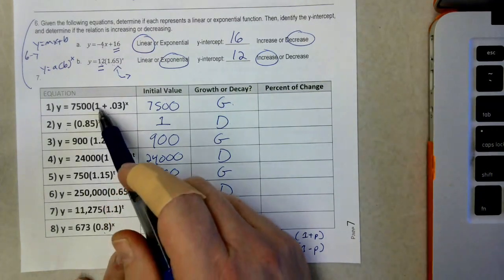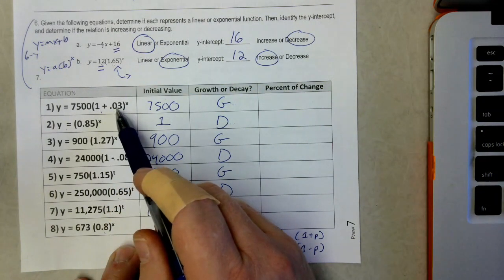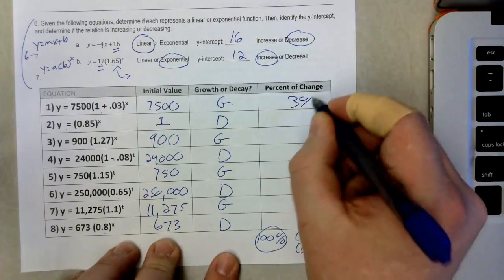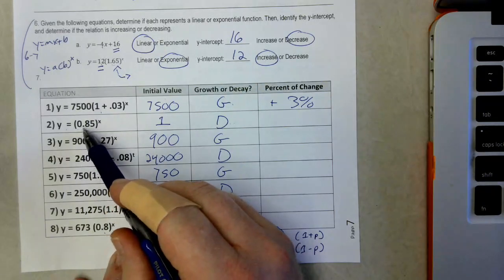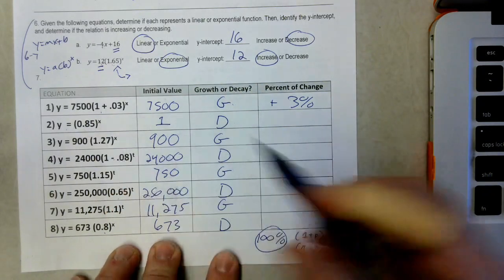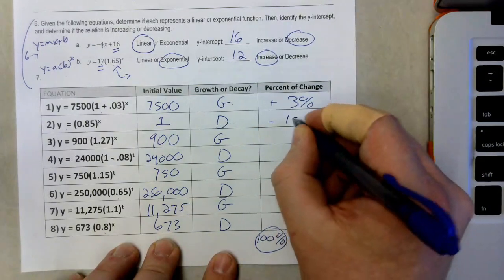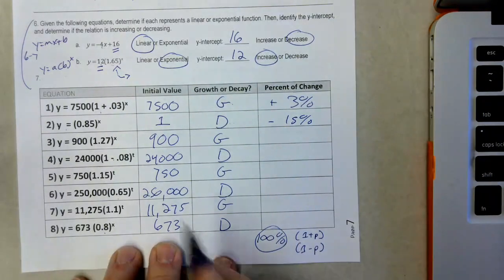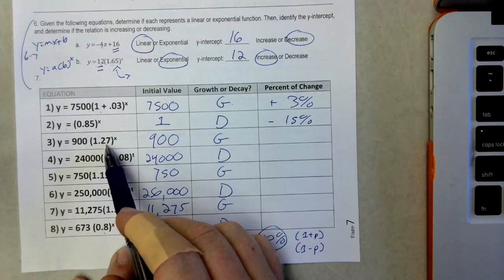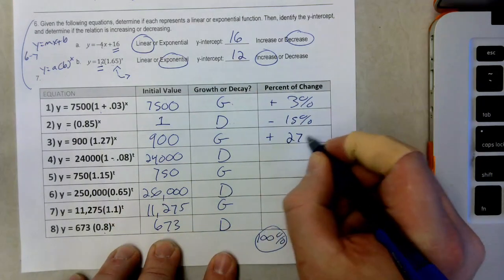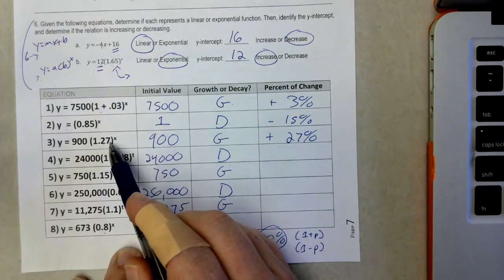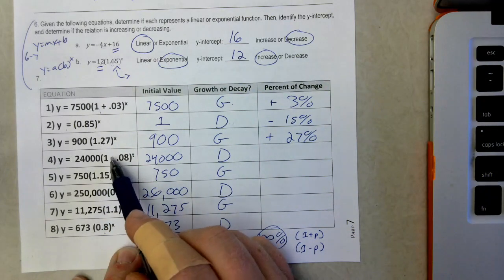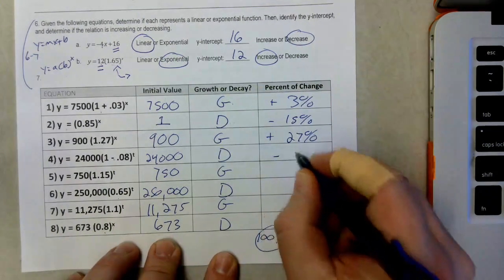So from 1, I'm going to 0.03. Well, 0.03 as a percent is 3%, so I'm going up 3%. Here from 1, I'm going to 0.85, so I'm actually going down 0.15, which is 15%. Here I have 1.27. That 0.27 is an additional 27%, because remember, converting from decimals to percent, you just move the decimal place over 2 times to the right. Here it tells us we're going down because of the minus sign, and that 0.08 is down 8%.